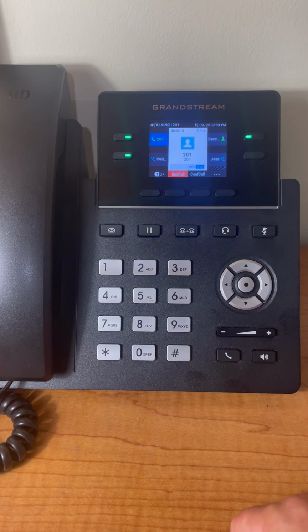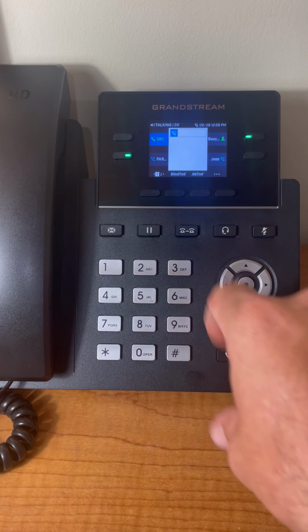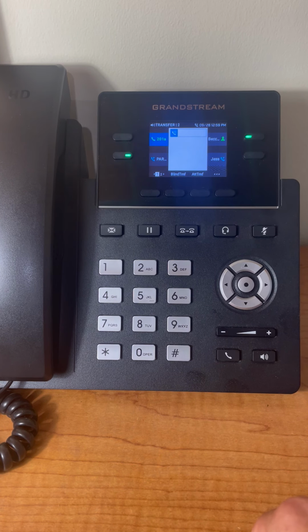Now that we're on the call, I wanted to show the two types of transfer. There's an attended transfer and a blind transfer. So let's start by hitting the transfer button. Once you do this, the caller's on hold.